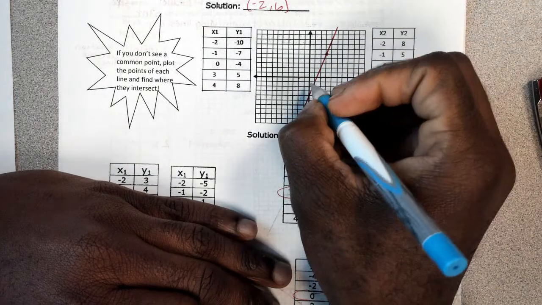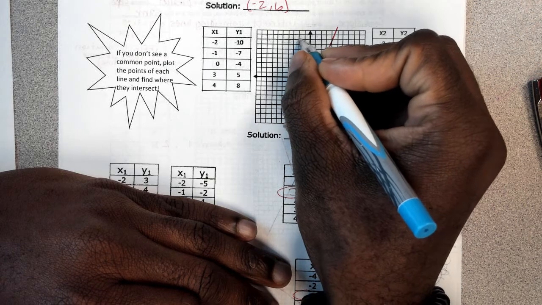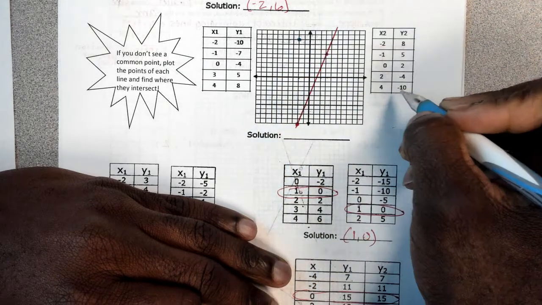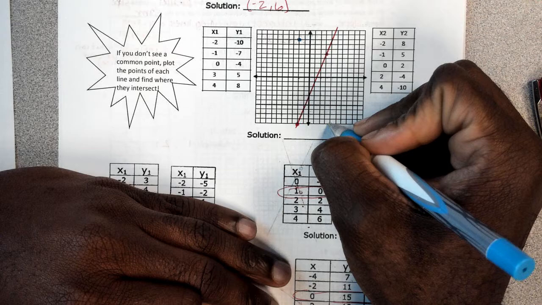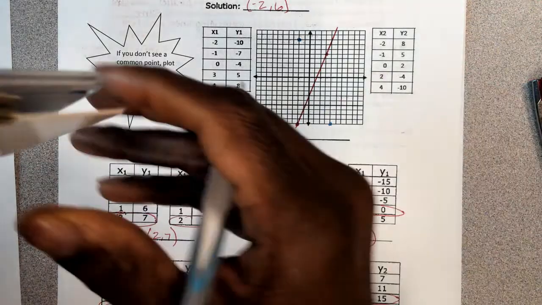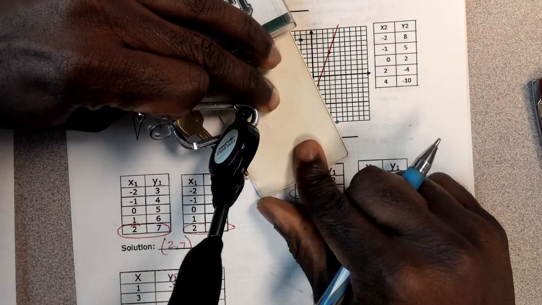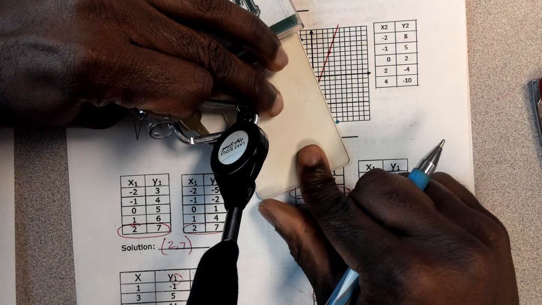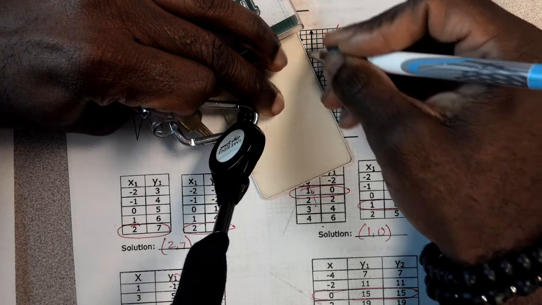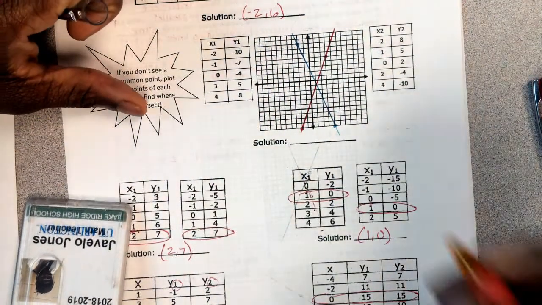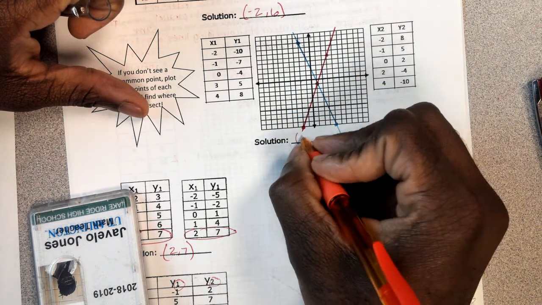And then from the other graph, we have negative 2, 8, and 4, negative 10. Alright, and we see that our point of intersection is 1, negative 1.